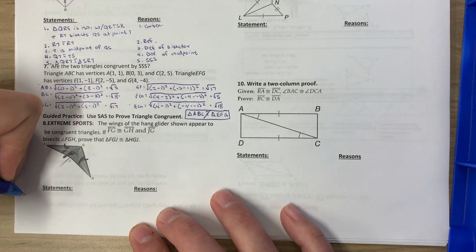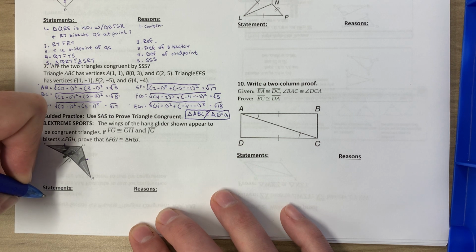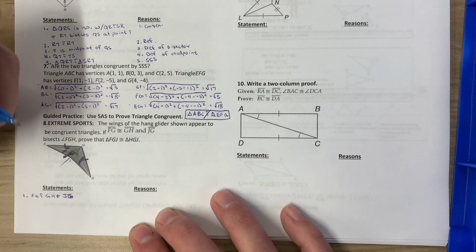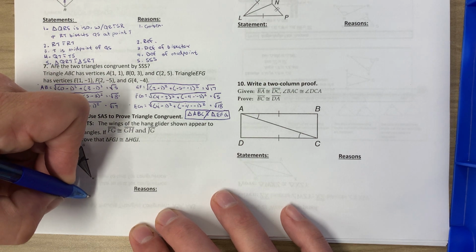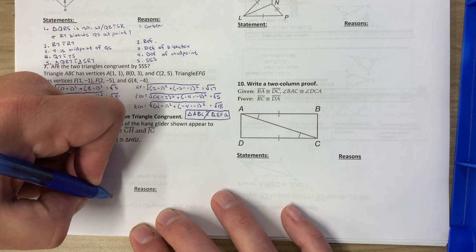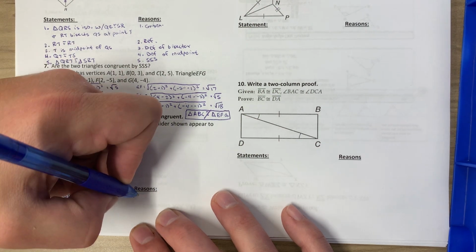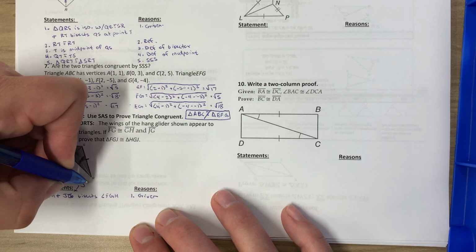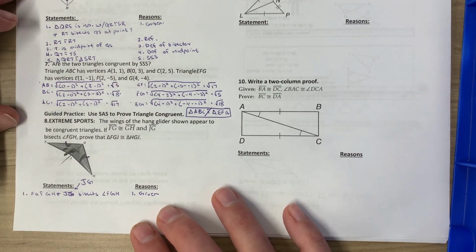So step 1, we always write our given information. So FG is congruent to GH. And JG bisects angle FGH. And that's JG, by the way.